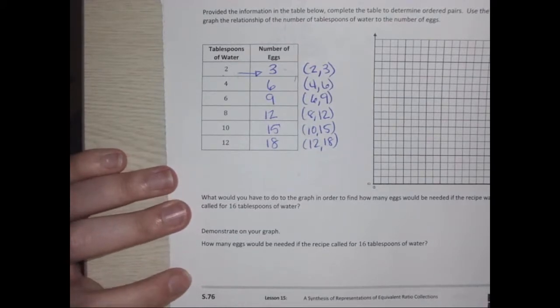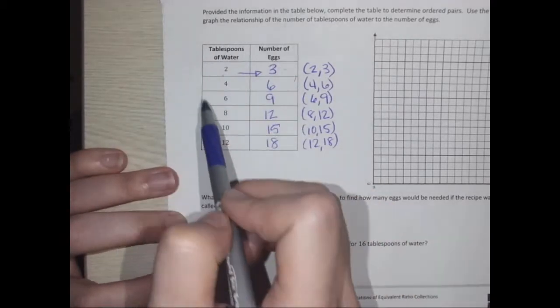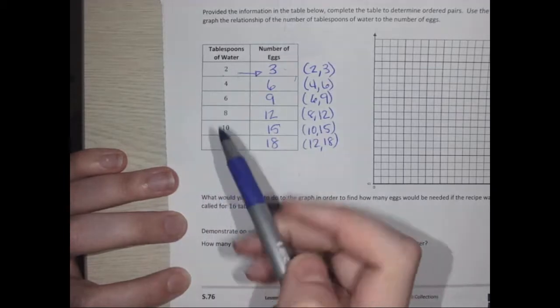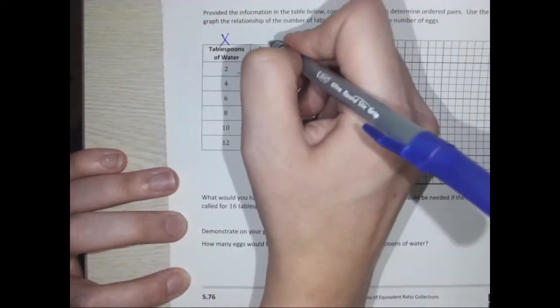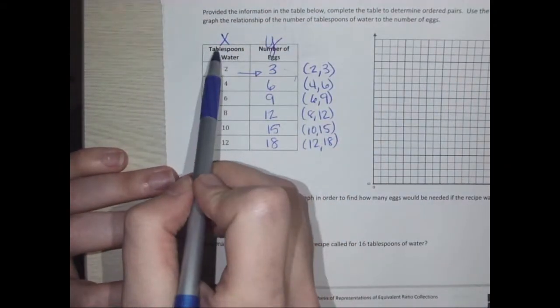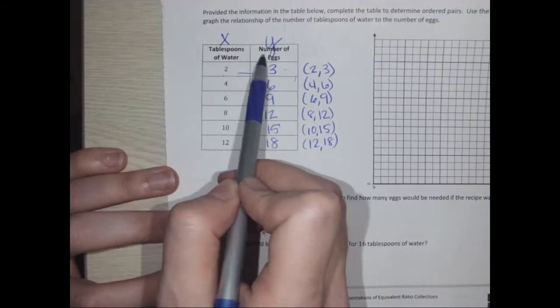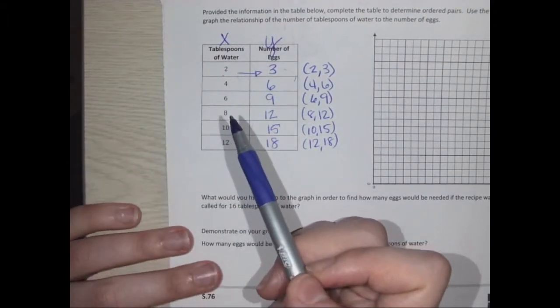That would be up to you. We don't have a variable for time, so we don't really need to keep it on the x-axis. But because they've already put tablespoons of water in the left column, we're going to go with that being X so that our numbers are already in order for our ordered pairs.